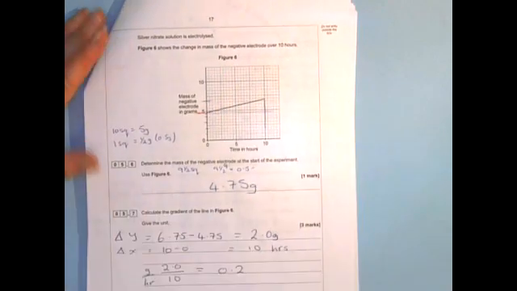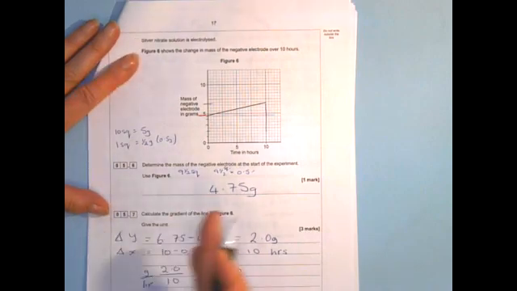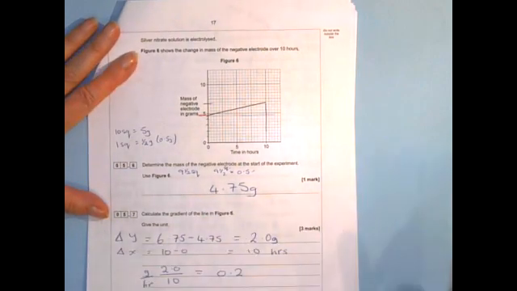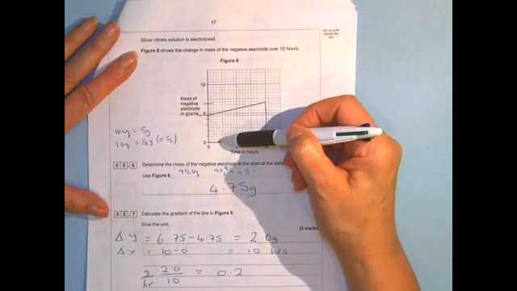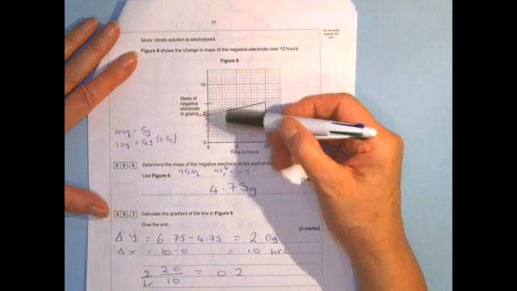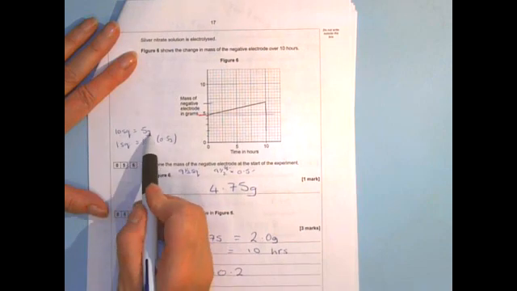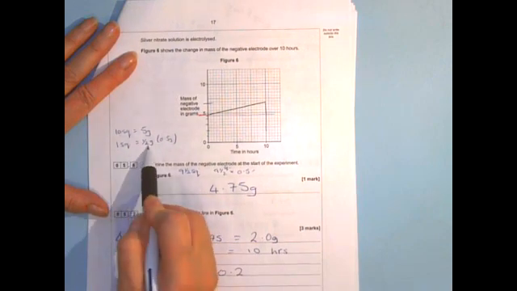Now we're ramping up the difficulty. This is where the higher tier starts to kick in. We know we've got 10 small squares for 5 grams. So 10 squares is 5 grams, so 1 square is half a gram.